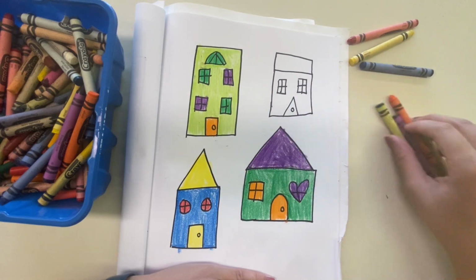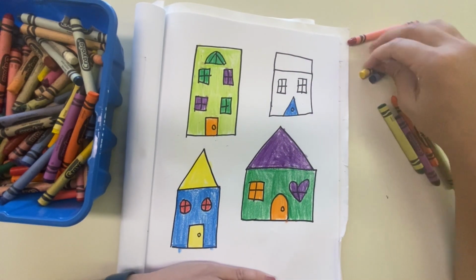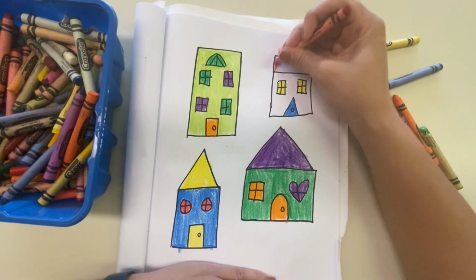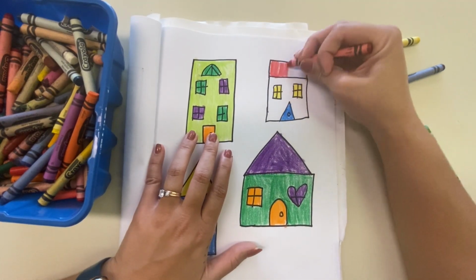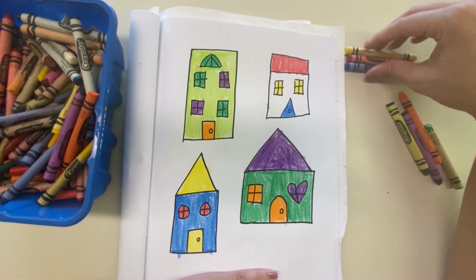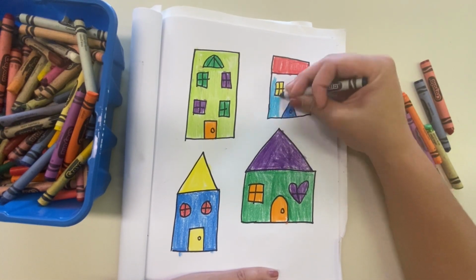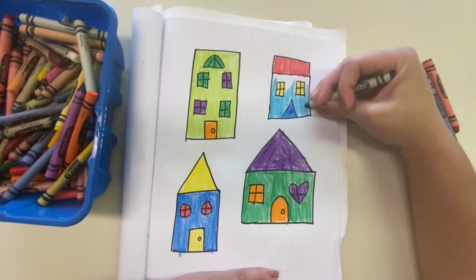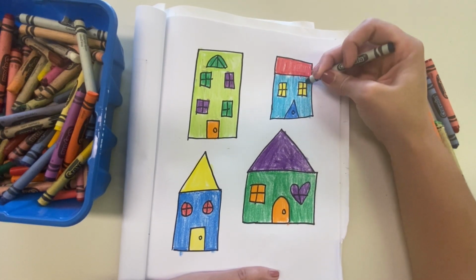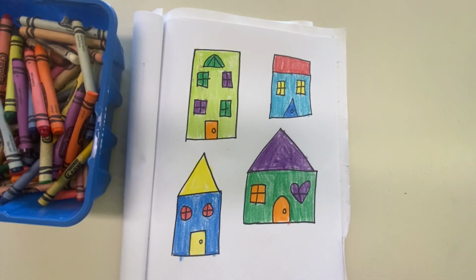And I have 2 secondaries and only 1 primary house. So I think I will make my last house a primary one, just to balance it out. So I can use red, yellow, and blue to color this house in. And just like I did with my light green, you can also use a light blue or another shade of any of your primary colors to color in your houses. And then I am done coloring my primary and secondary neighborhood.